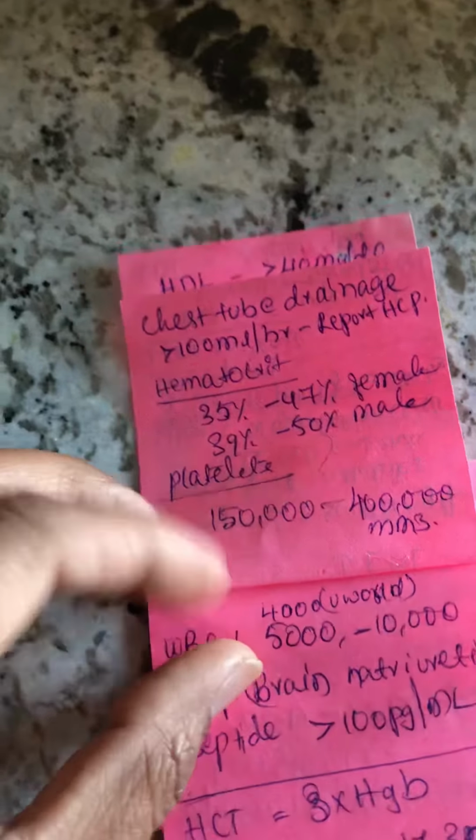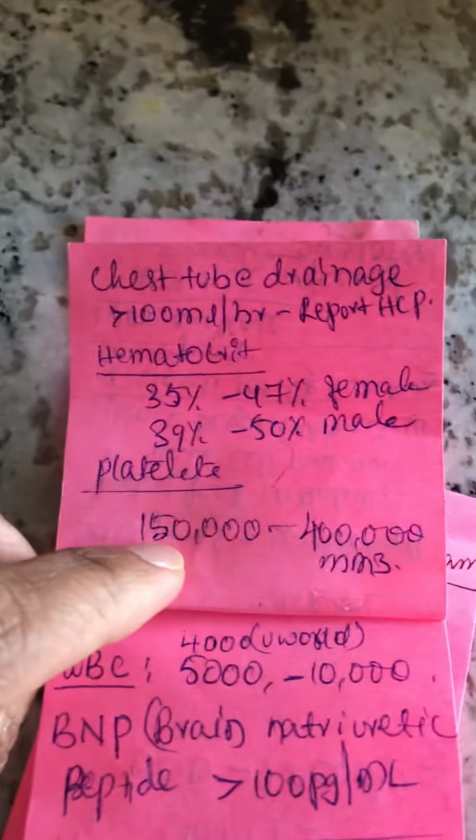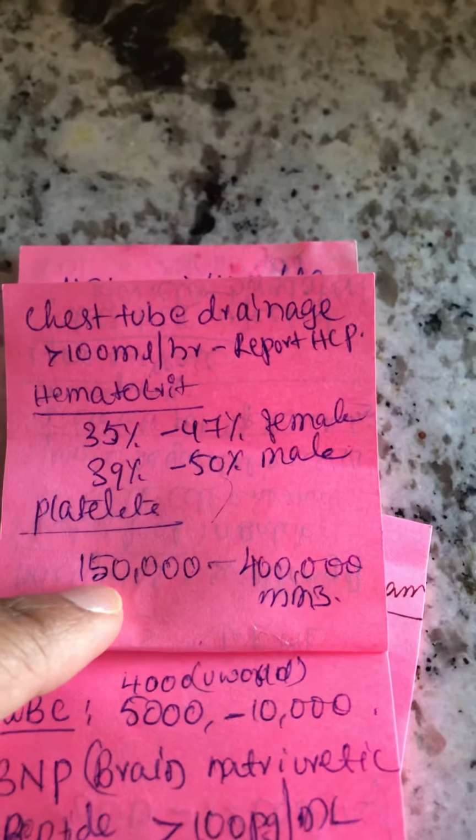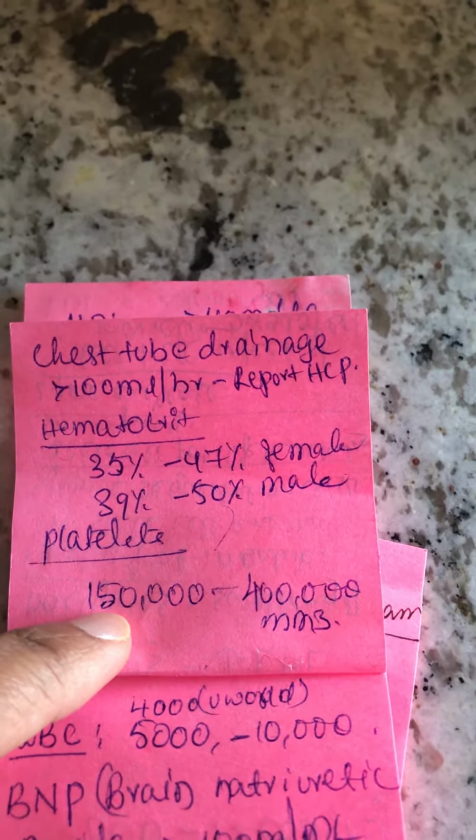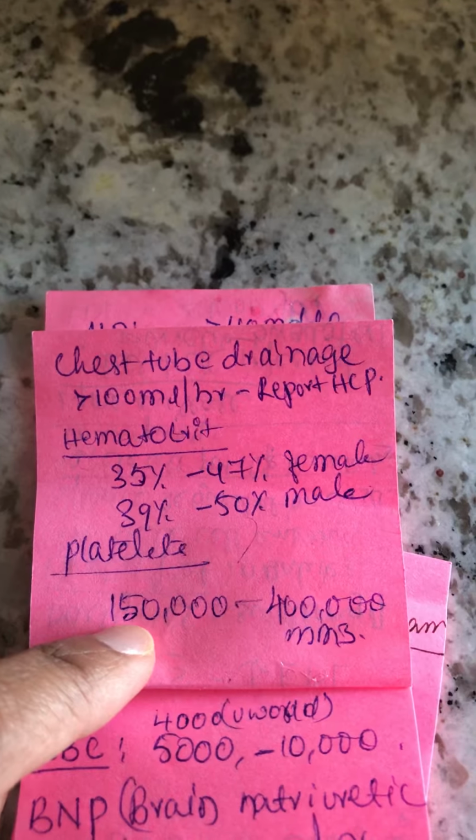And chest tube drainage greater than 100 ml per hour, immediately report to the HCP.